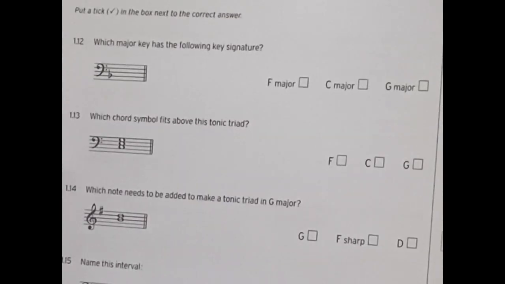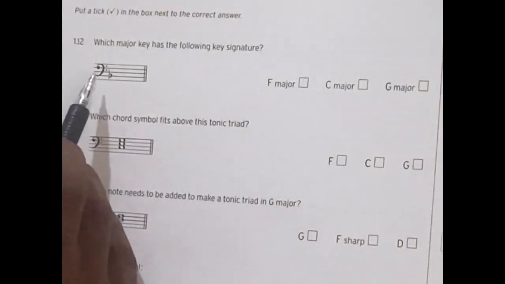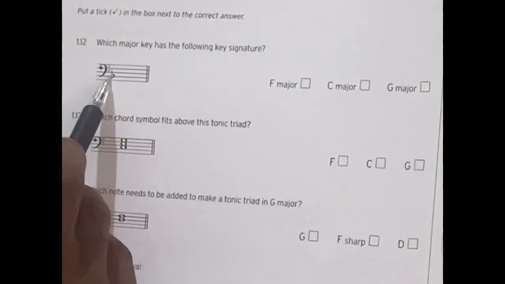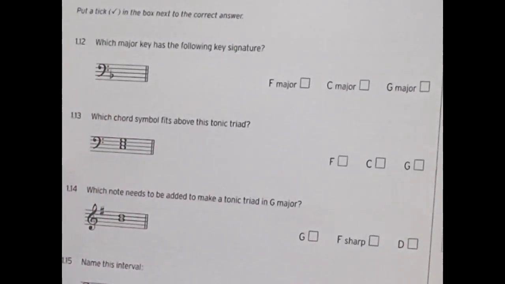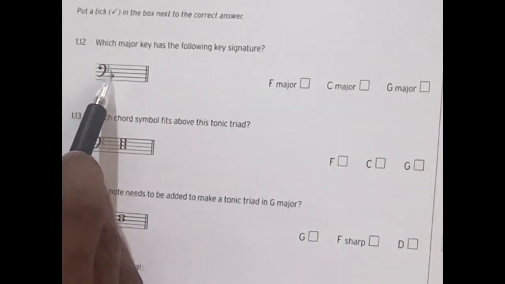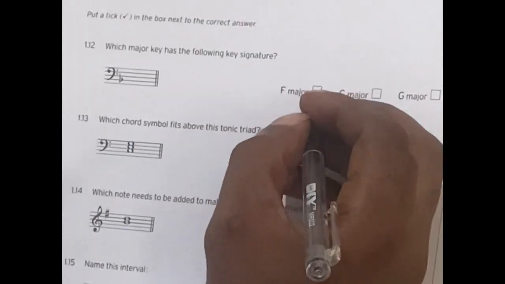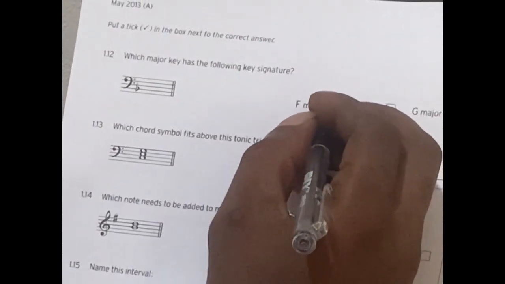Which major key has the following key signature? We have a representation of a bass clef and we have B flat here. One key signature shown, B flat. In your grade 1, you need to know C major, F major, and G major. You need to know that C major has nothing in it. G major has F sharp in it, and F major has B flat in it. So the answer here, what has B flat in it? F major. These are questions that you should just know off your back.